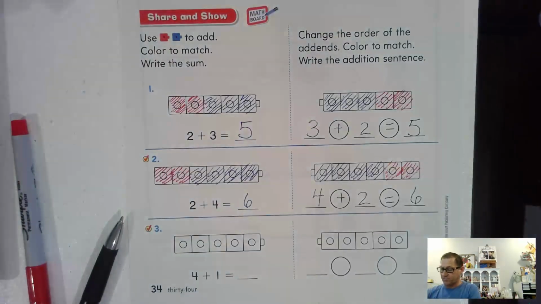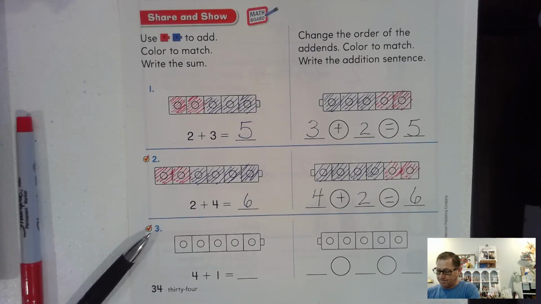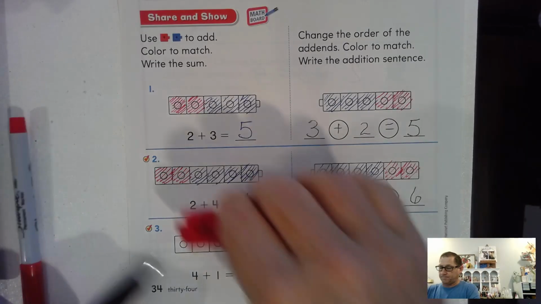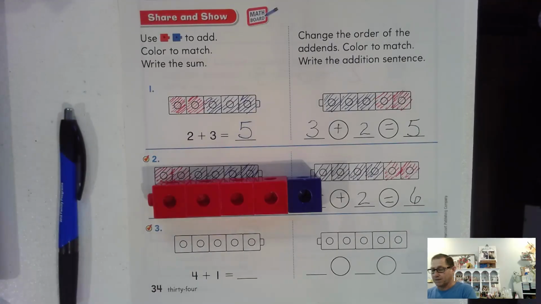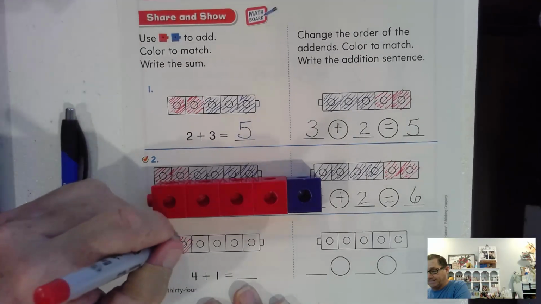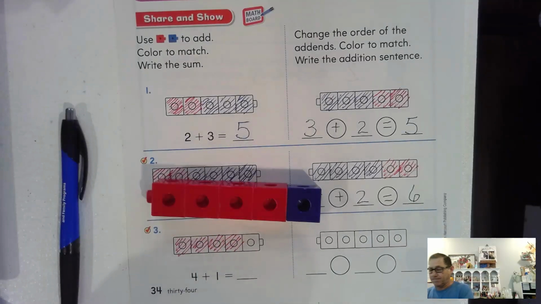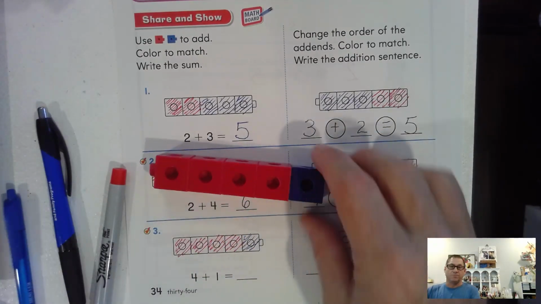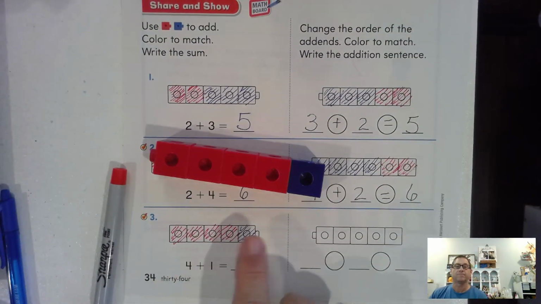All right, let's try this one. Okay, so 4 plus 1. So I have 4 reds and 1 blue. And 4 plus 1 is what? 4, 5.